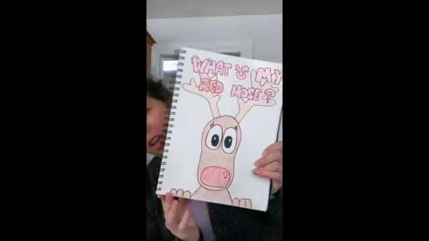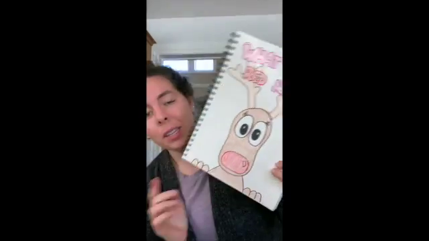All right, so you've got your Rudolph all drawn and colored in. He or she is looking fantastic, completely unique to who you are and what you perceive Rudolph to be. Now, the question for this prompt is, what's my red nose? So for me, what are the things that make me unique in comparison to everyone else in the world? And same goes for you.